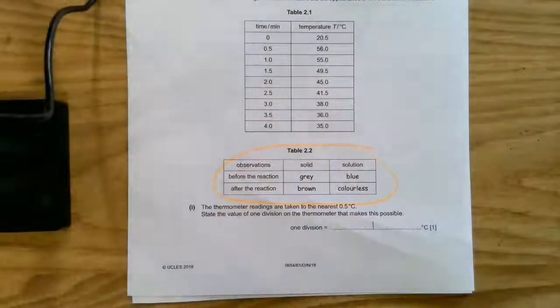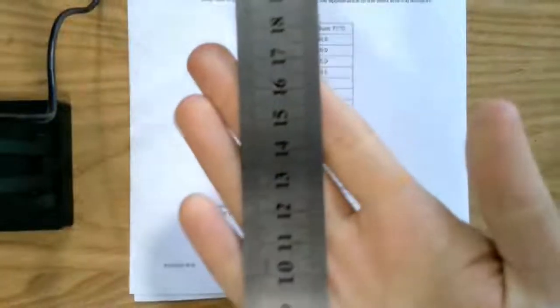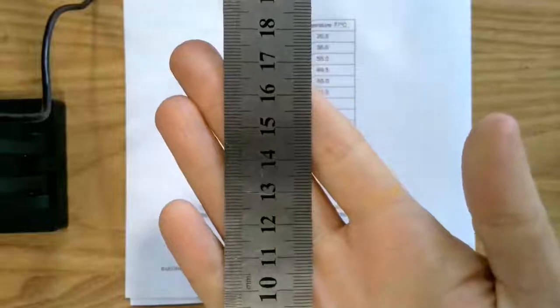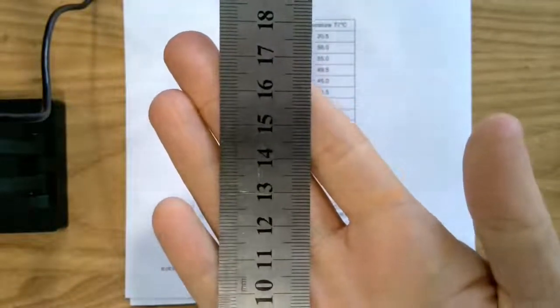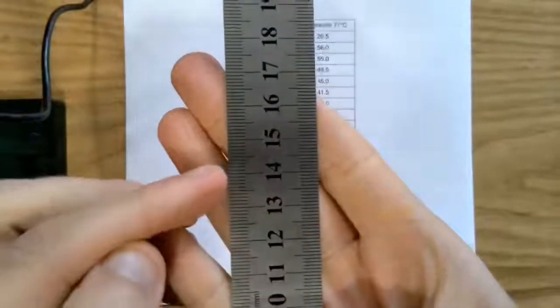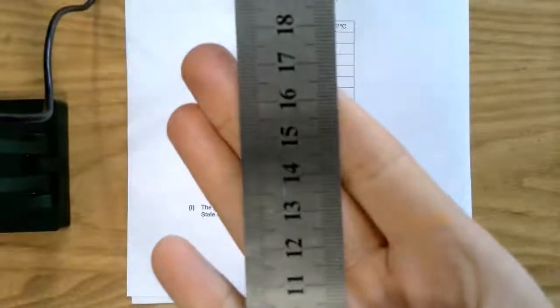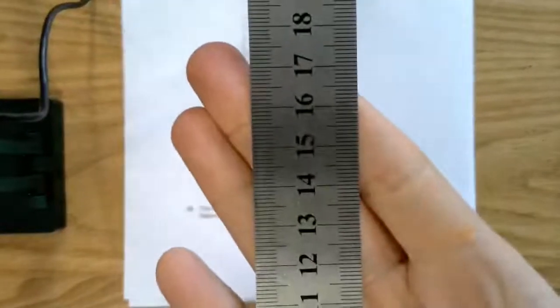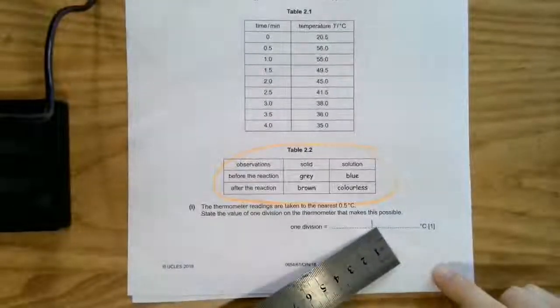To try and demonstrate this, I'm going to show you this thing here. Now, obviously, this is not a thermometer. This is a ruler. What you should be noticing is that when I look at these divisions, the value of each of those divisions is 1 millimeter. And on our thermometer, the value of one division is 1 degree Celsius.